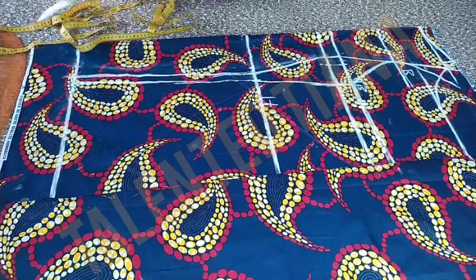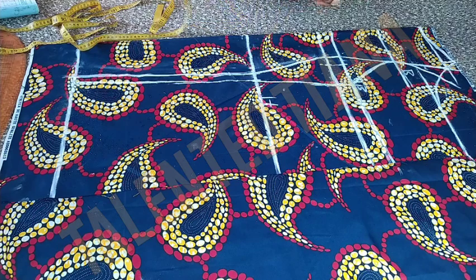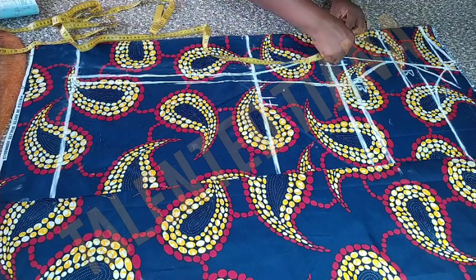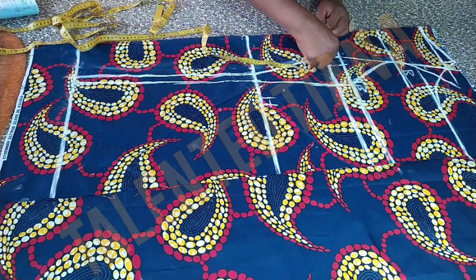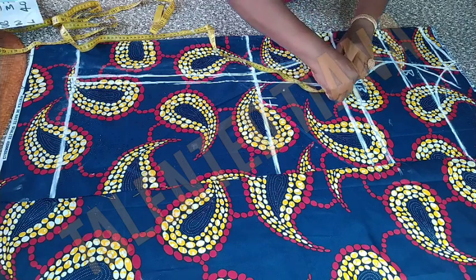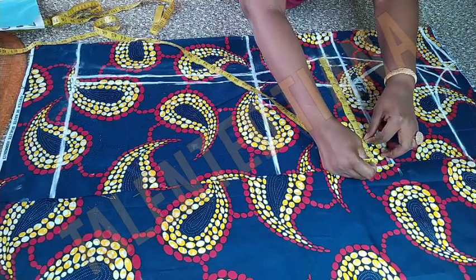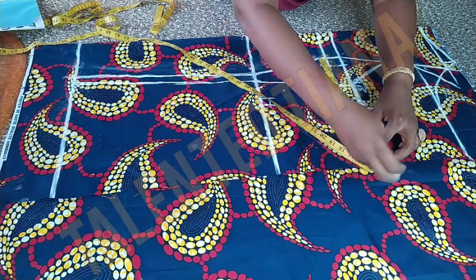Her waist is 43. 43 divided by 4. I will have to approximate it to give me a level. So I put my tape on the waist. This is 4. Take my 4 to this part, get my level and add 2.5 inches.